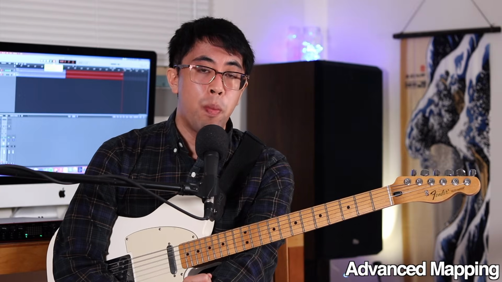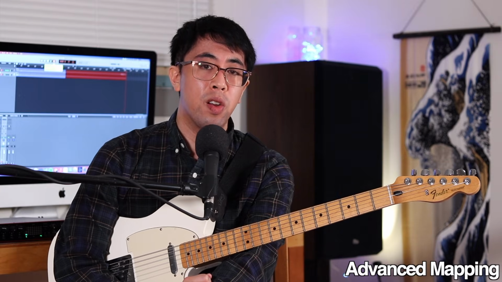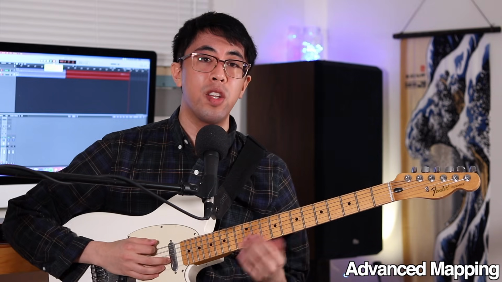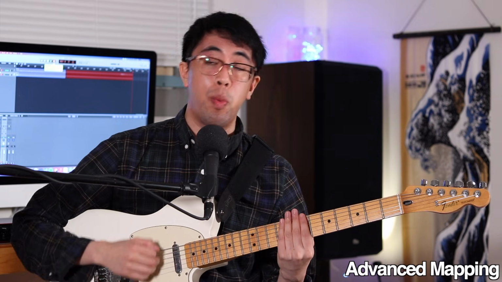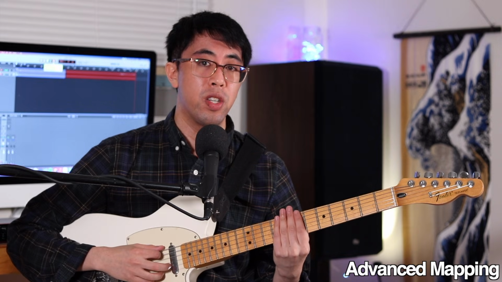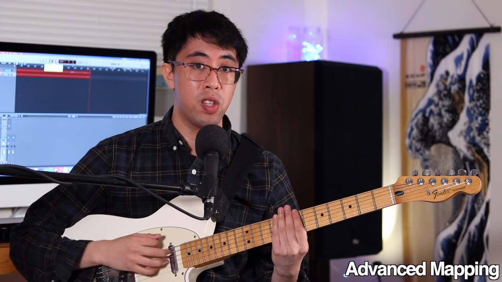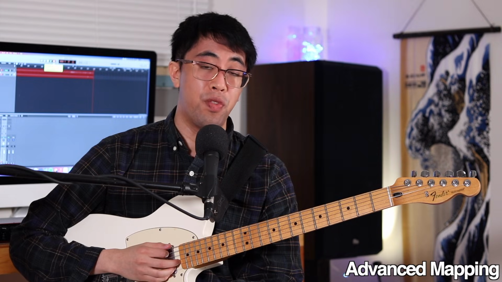Okay, so if we're mapping out the fretboard, then a good place to start is with building scales. And we've already done that on the lowest 2 strings. But what we want to do is extend our knowledge to every single string. And so a good place to start is to find the root notes.